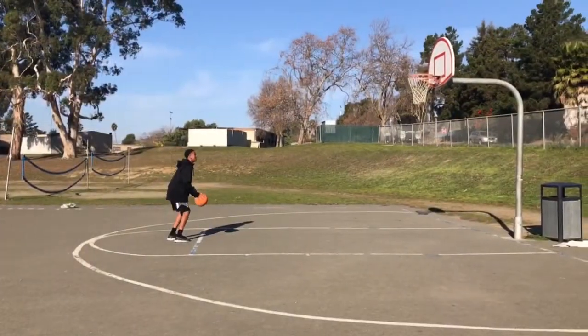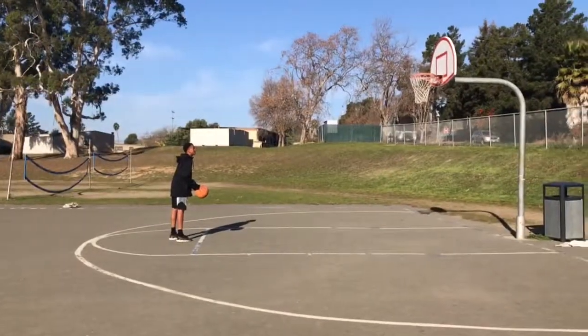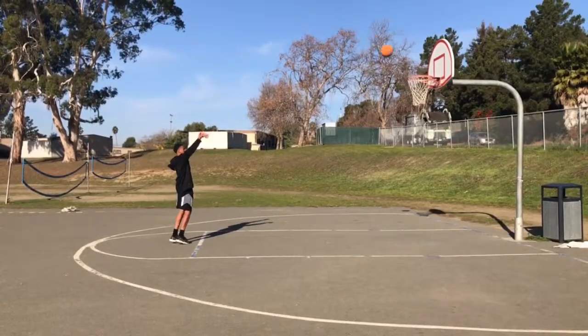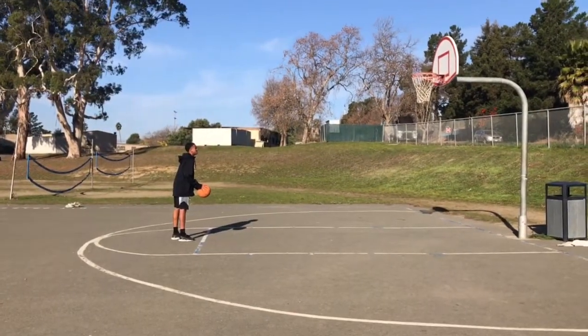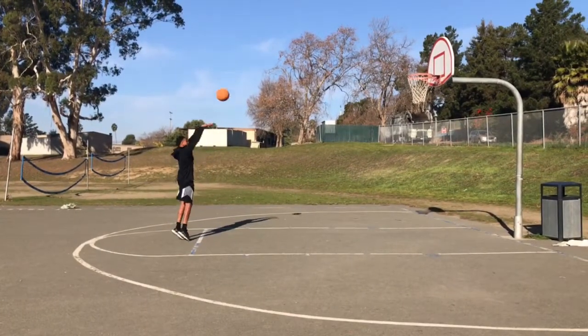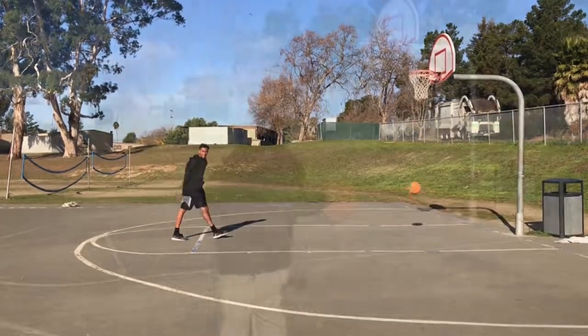Dalen is shooting a free throw. We are going to solve for kinetic energy. The mass of the basketball is 0.61 kilograms, and the velocity of the ball while in the air was 5.66 meters per second. After we calculated it, the kinetic energy is 9.77 joules.